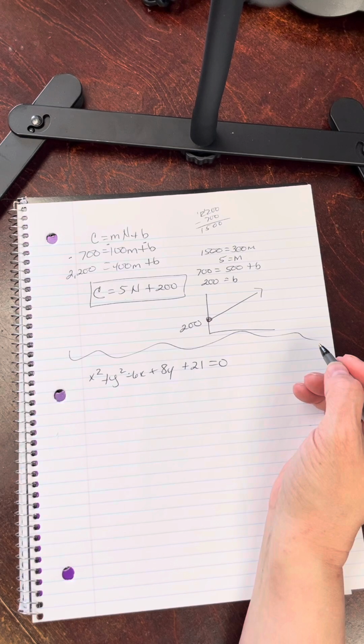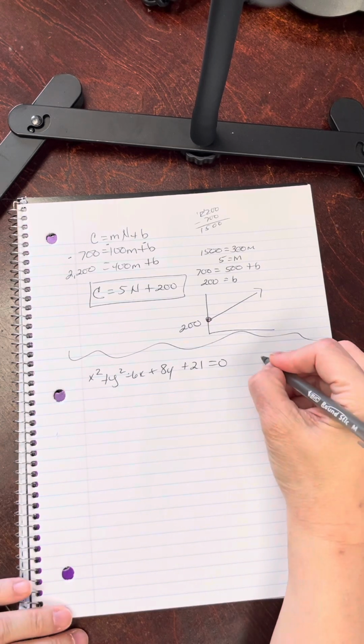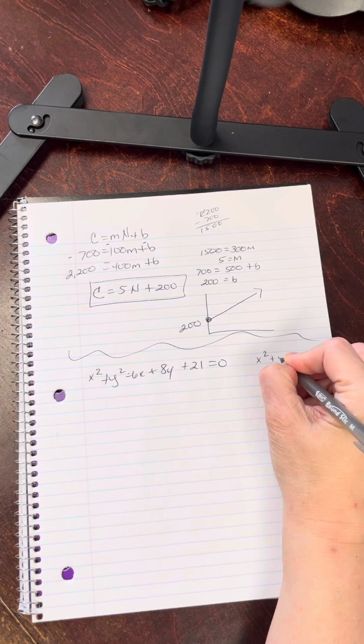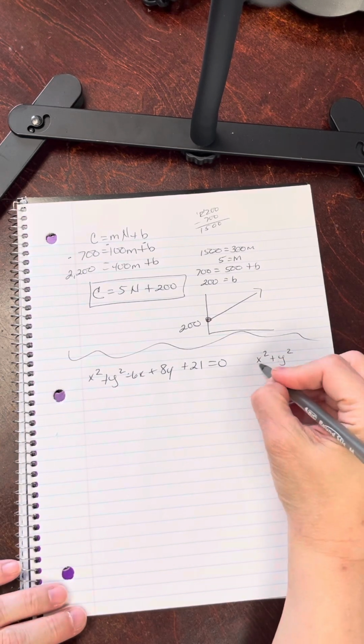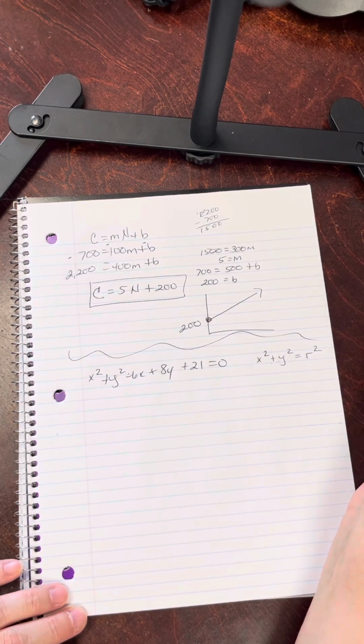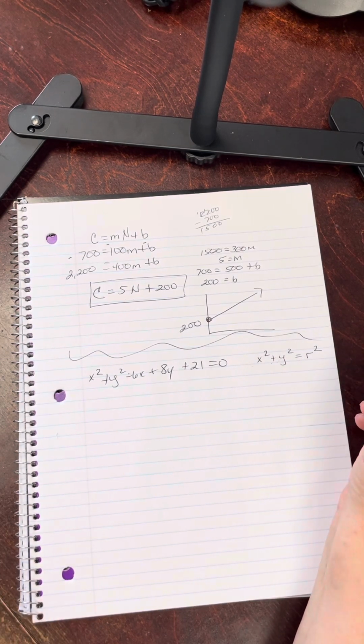I did skip one key piece of information. In the standard form for a circle, as they've given you in those other graphs, you're going to have an x squared and a y squared with the same coefficients, not a minus sign, and it's going to equal the radius squared. That's the standard form for a circle.